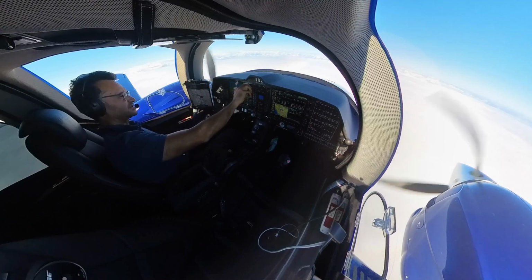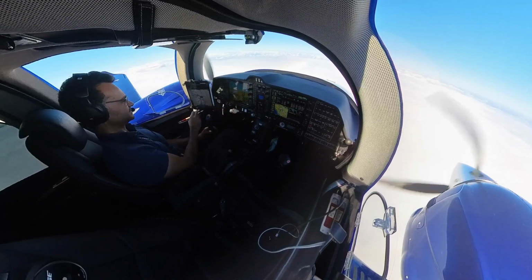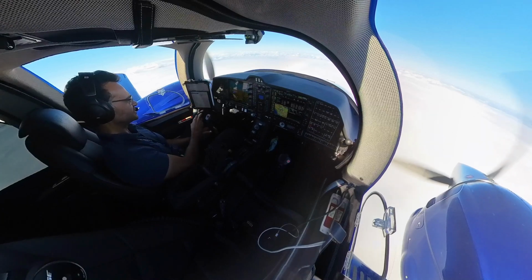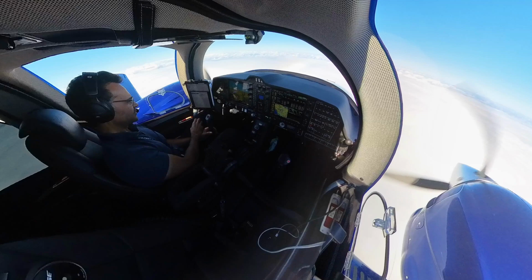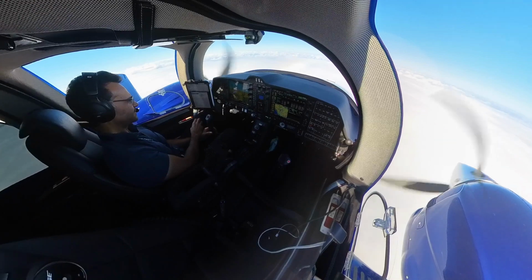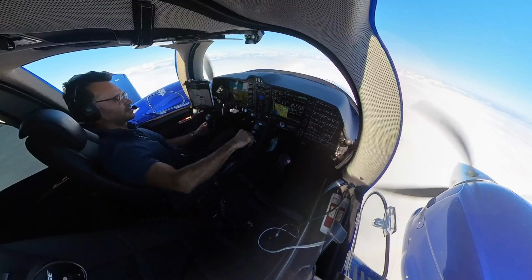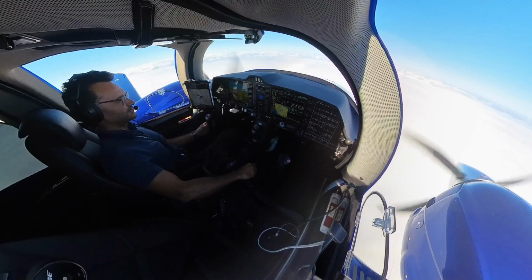What they're going to want to know is that I've got the ATIS. So what I'm going to just quickly check is see if it's changed. It's Foxtrot still. Instrument approach, runway 17. 1024, Foxtrot.